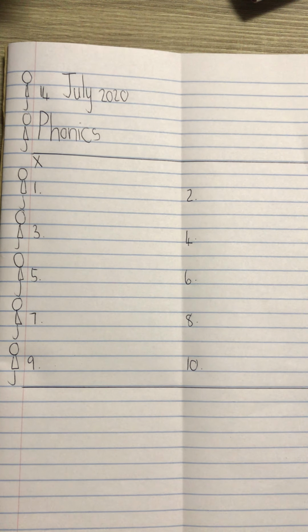Okay, so are you ready for your phonics words? You can pause to finish the layout. It should look like mine. But then I'm going to start with number 1.